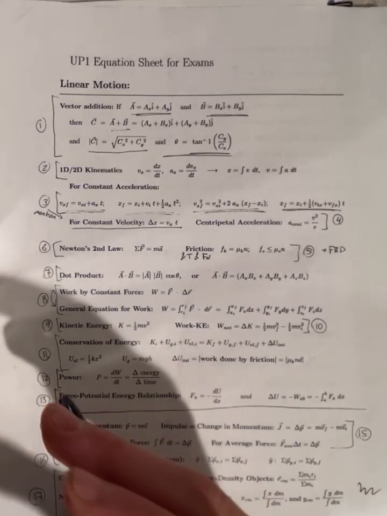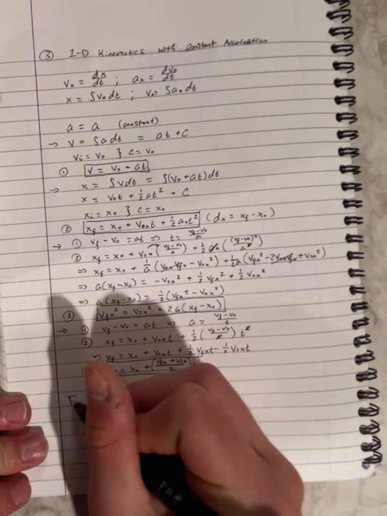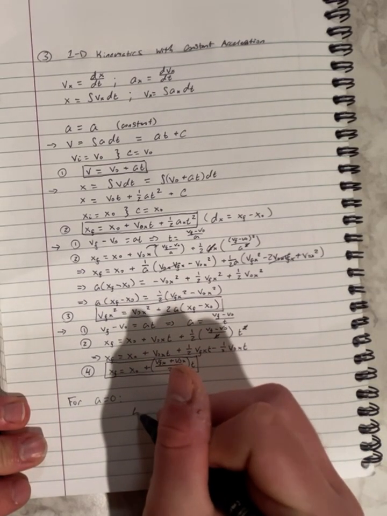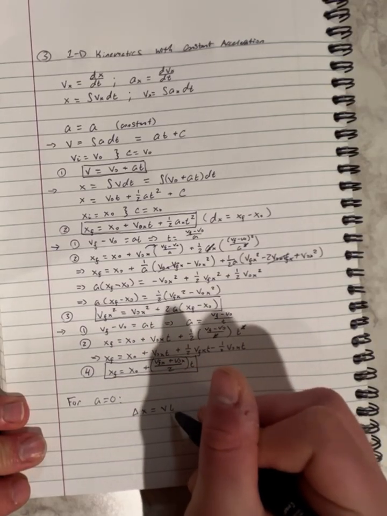Because acceleration is the derivative of velocity, and if velocity is a constant and you derive it, you're going to get 0. So in the case where you have no acceleration, or acceleration is equal to 0, or you're moving at a constant velocity, your change in position is going to just be equal to velocity times time.